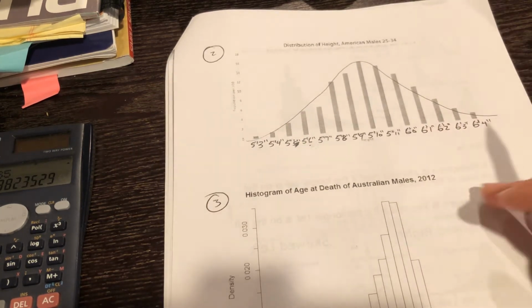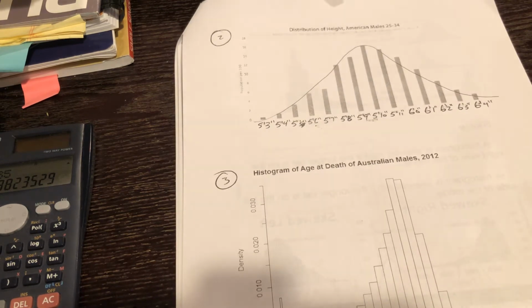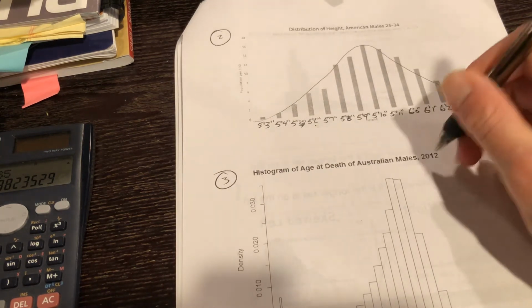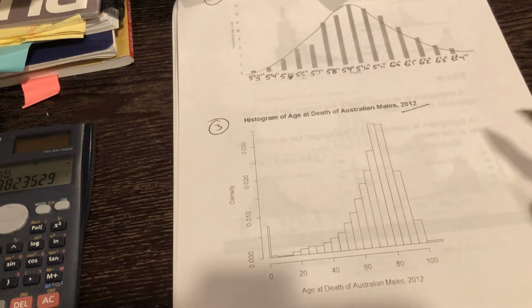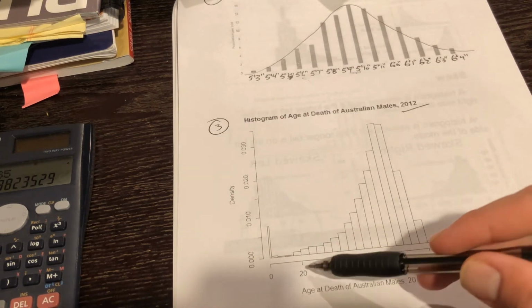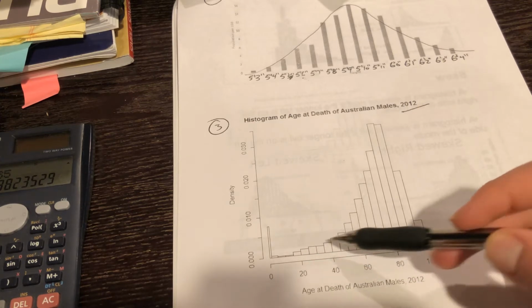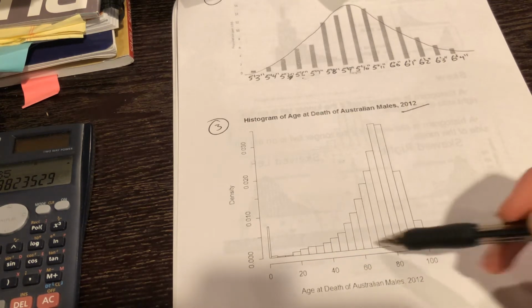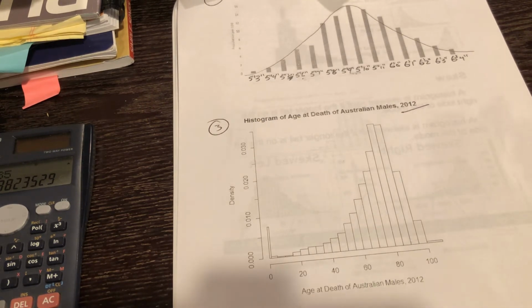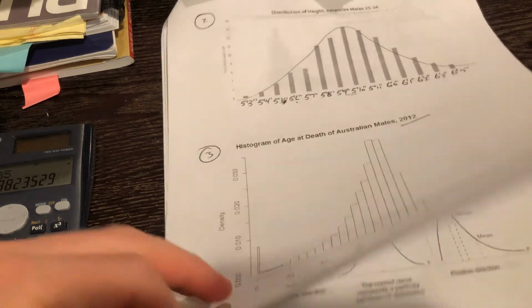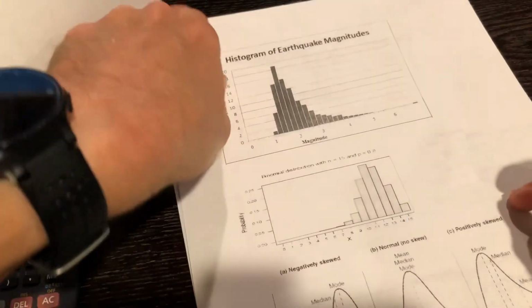Then we have a histogram of age at death of Australian males in 2012. All right, so this looks to be, here you have 20 to 40, so anyone between 20 and 40, between 40 and 60, 60 and 80, 80 to 100, and so forth. Look at those time intervals at the bottom. Histogram.